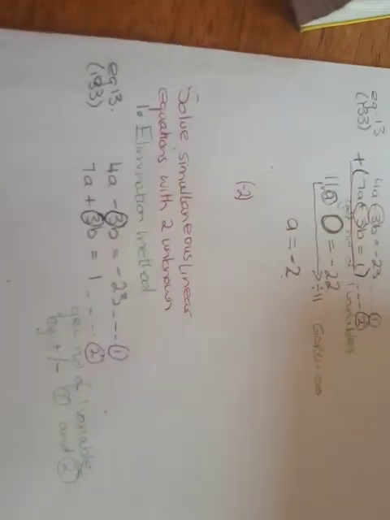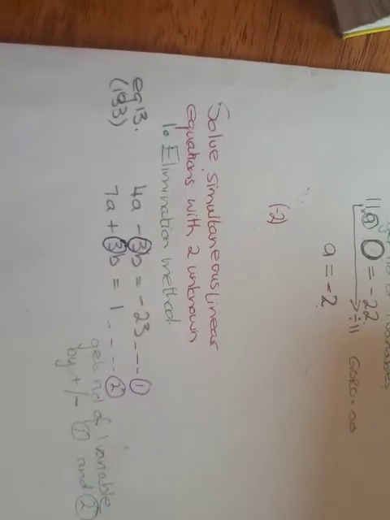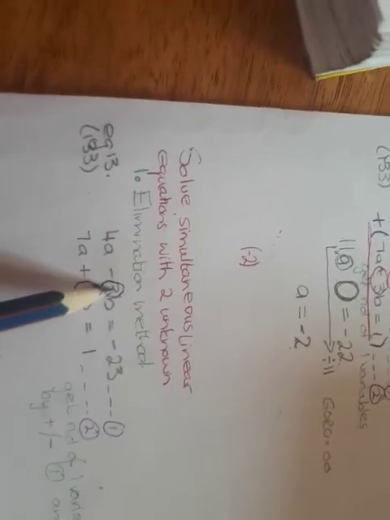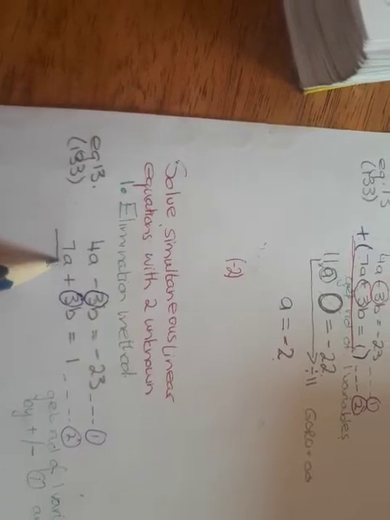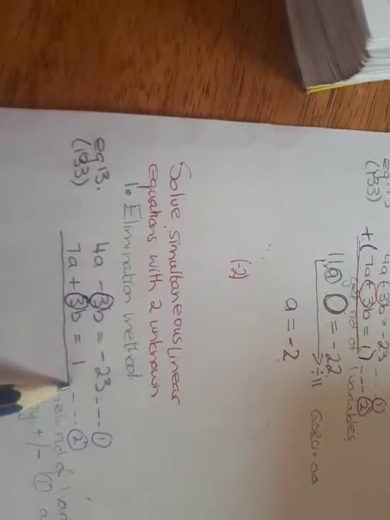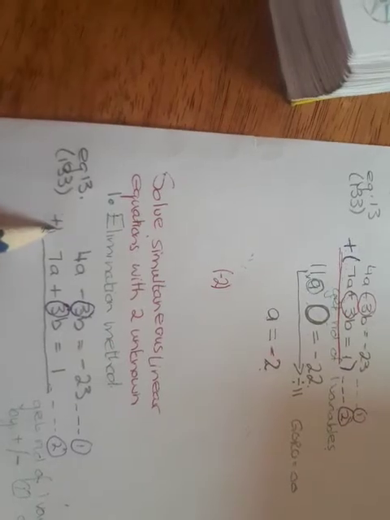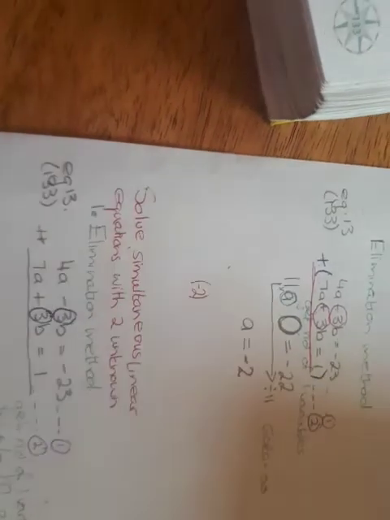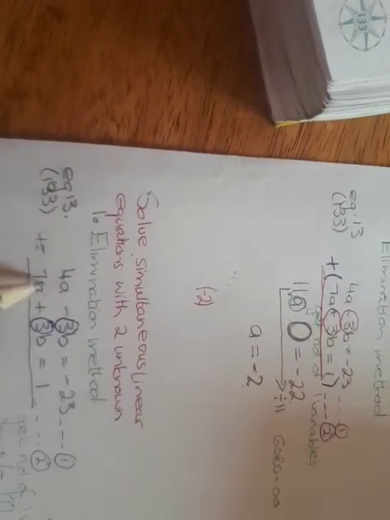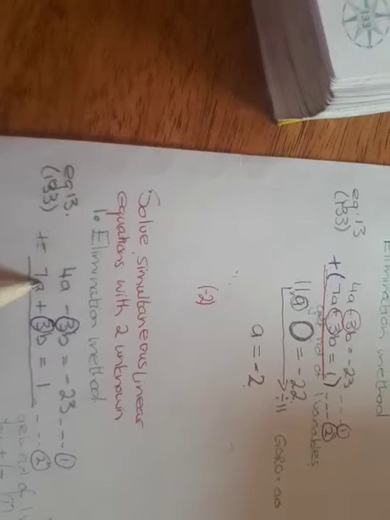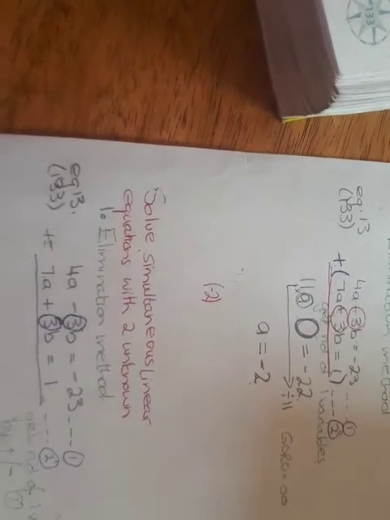That is how we're going to eliminate. So if the coefficient of one of the variables is the same, then we're going to either add or subtract the like terms of one equation from the other.